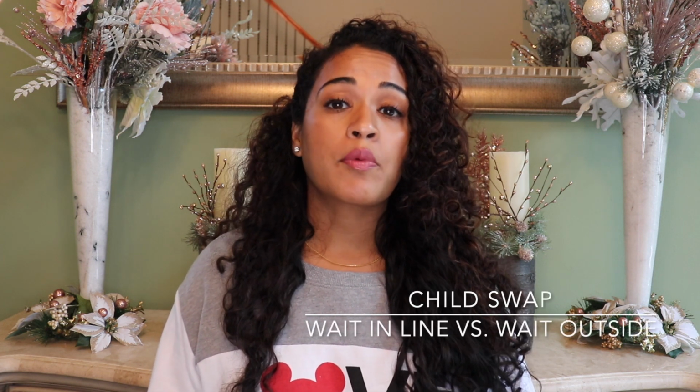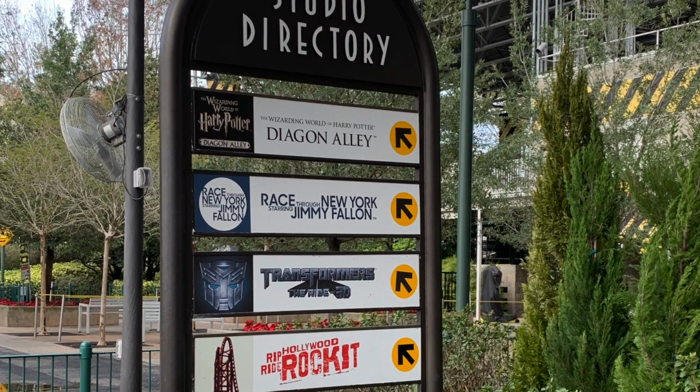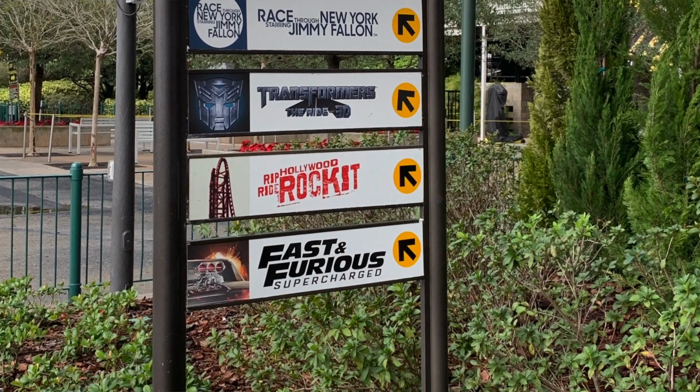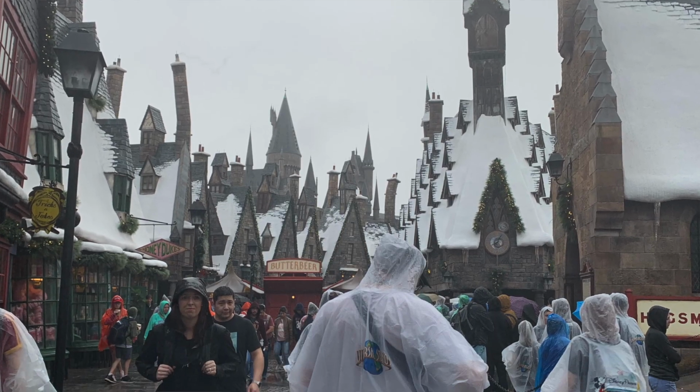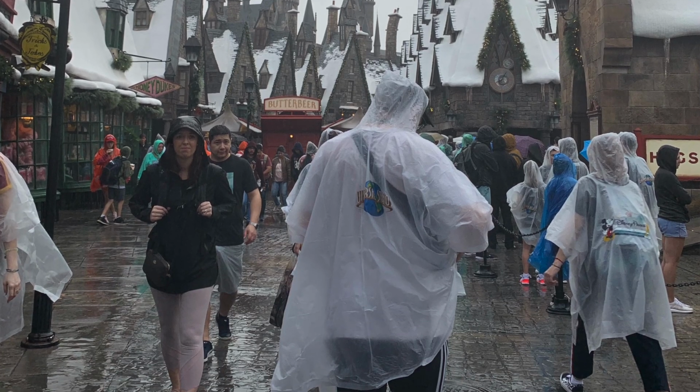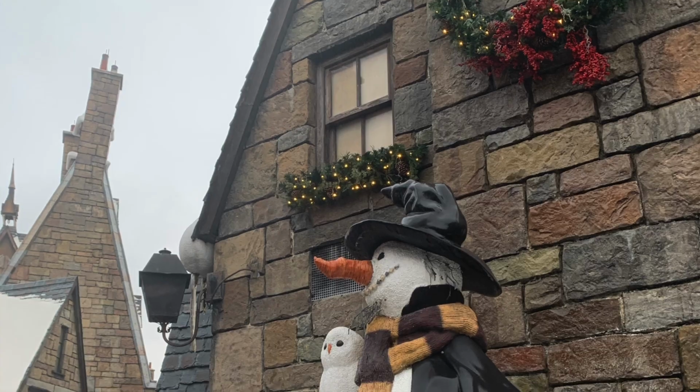Difference number two is how the child swap programs operate in either park. In Universal Studios, you can go to the first person that you see that works the ride and let them know that you are interested in child swap. I did notice on Harry Potter's Forbidden Journey, they actually let me in right there so I could go into the queue for the regular ride line. Whereas with some other rides, they were like, okay, just get in line, and when you get up here, we'll note it.